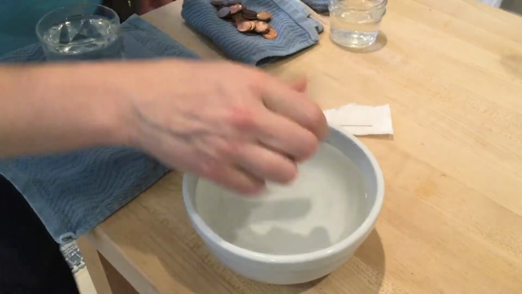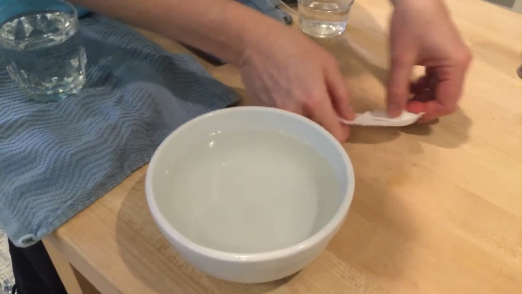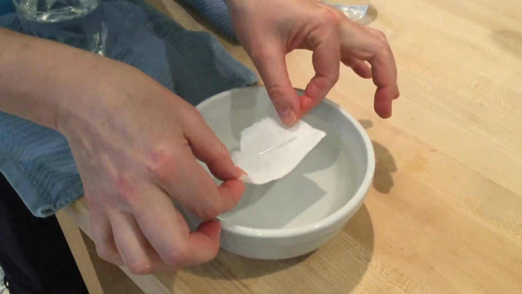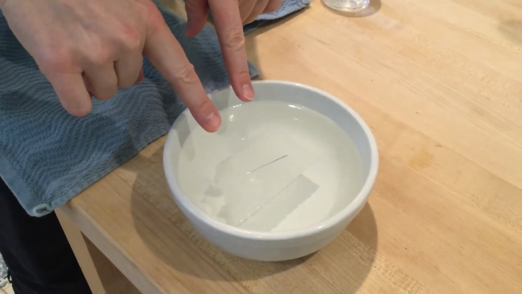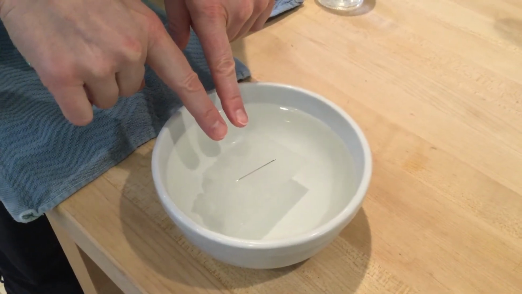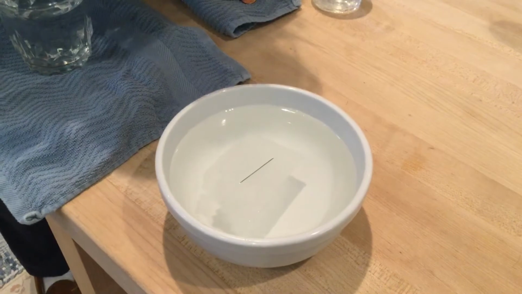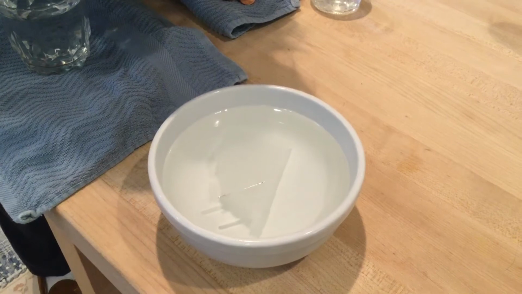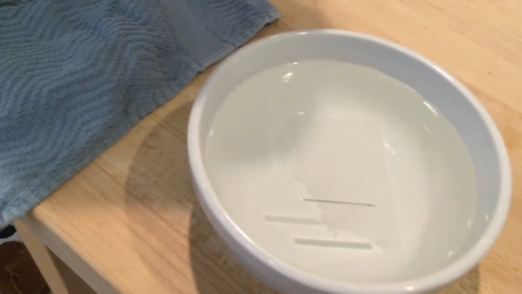Okay, here's some more fun we can have with water. I've got a needle and a piece of paper toweling. I'm just going to lay it flat. And the paper toweling will absorb the water, but if I did this correctly, that needle should stay on the water as the paper toweling drops. And there it goes. And you see the needle stays up because it's being held up by the surface tension on the water.